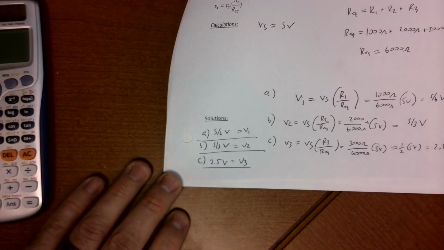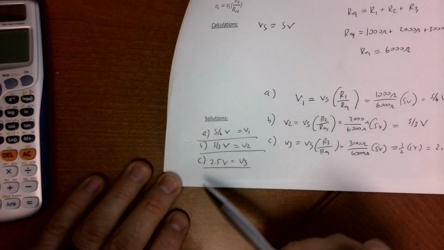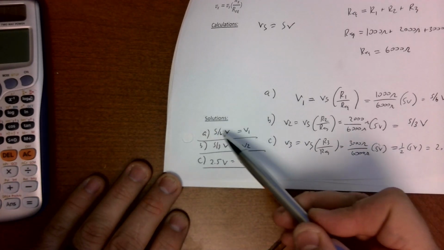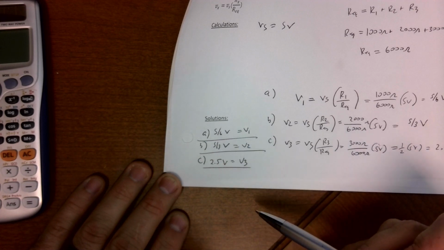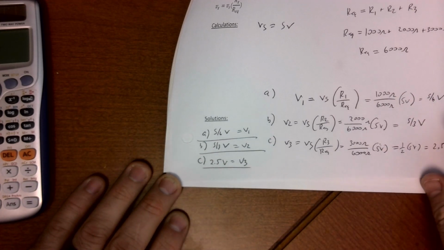All of these should add up. So this is 2.5 plus 5/6 plus 5/3, which adds up to 5 volts.